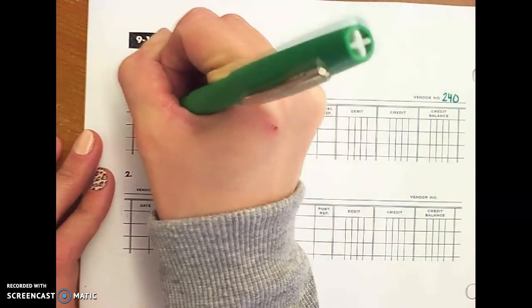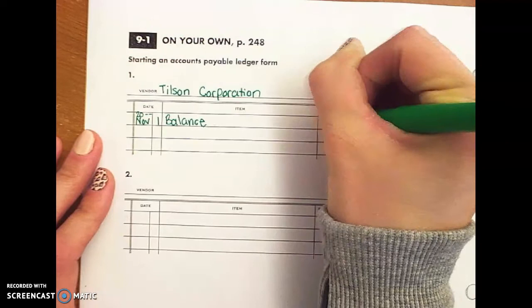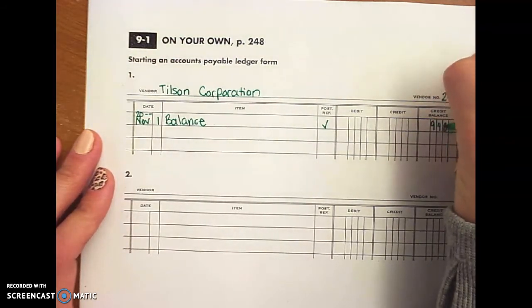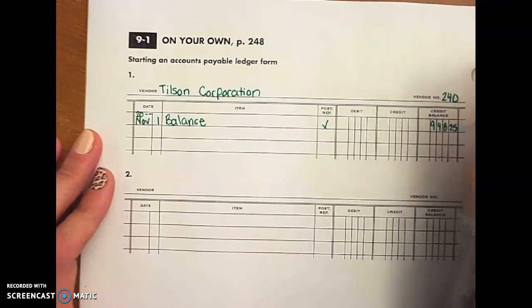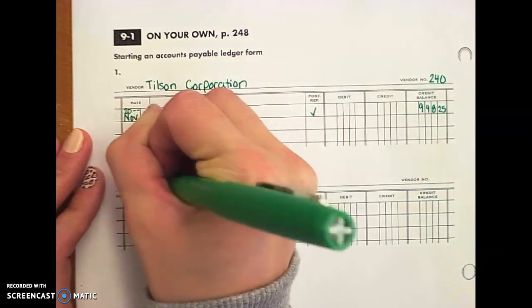So I'll put in November 1st and balance, check mark. Their balance is $948.25. The next one, this is going to be an accounts payable ledger account for Valley Distributors. The account number is 250 and the balance on November 1st of the current year is $3,231.60. So I'll fill in the vendor name.